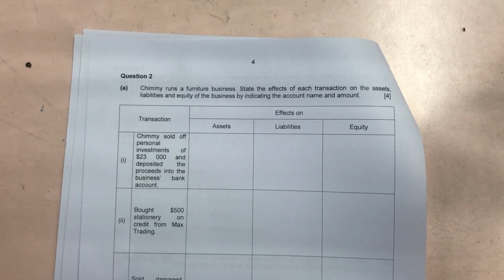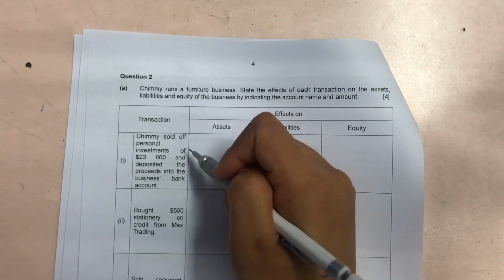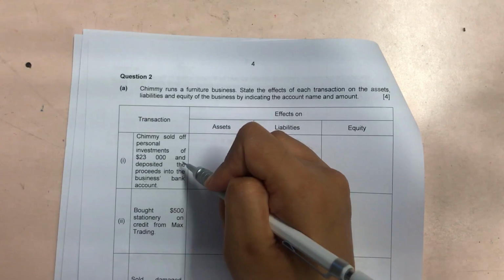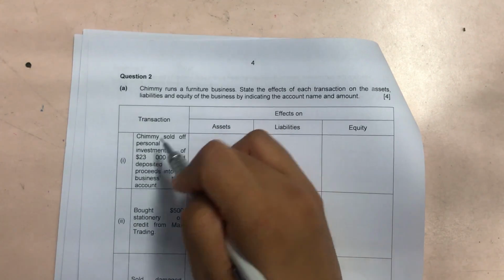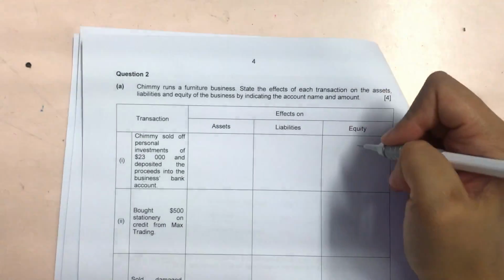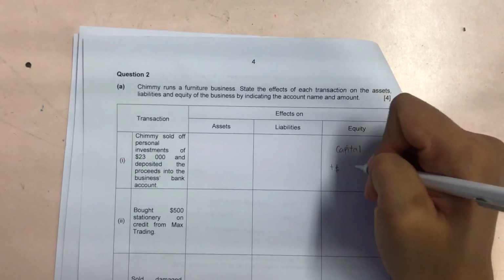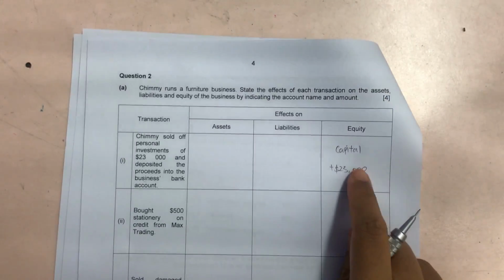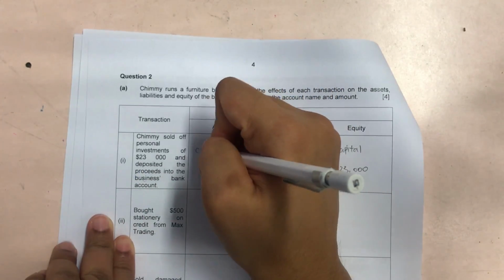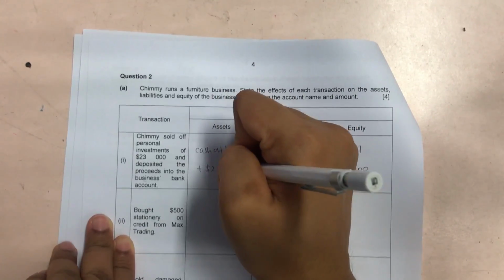This is question 2 of paper 1. So for the first transaction, you have to identify which are the accounts that are affected. In this case, the owner is selling off personal investments and depositing it into the business bank account. So in this case, he is making a capital contribution. Alright, so you know that your capital will increase by $23,000. Alright, he is placing the money inside the business bank account. So cash at bank is under asset, and this goes up by $23,000.